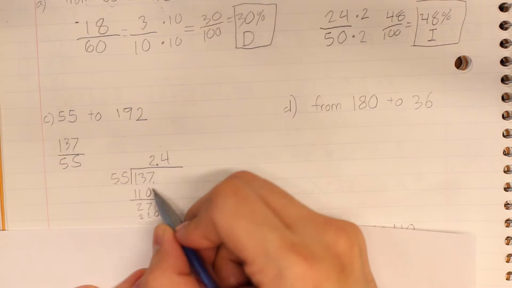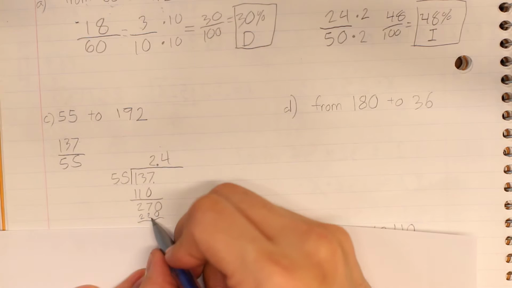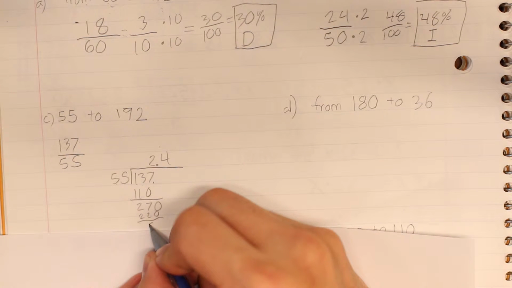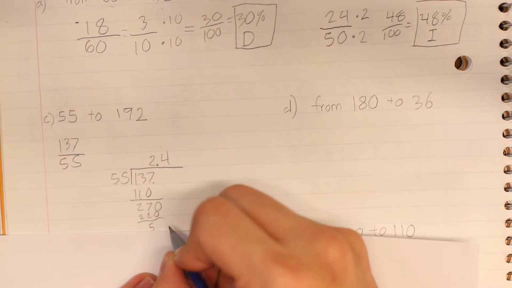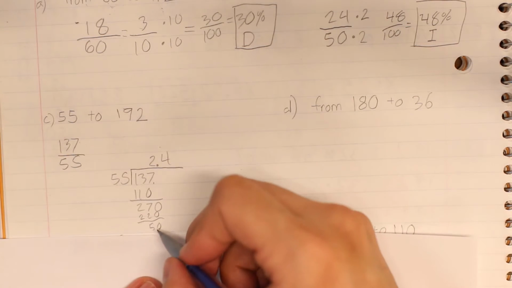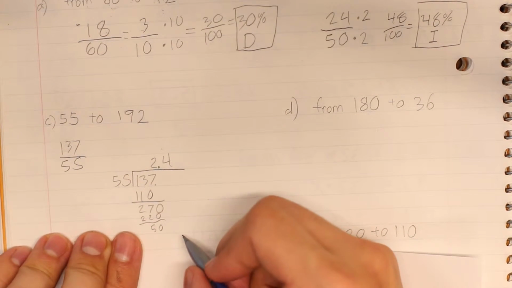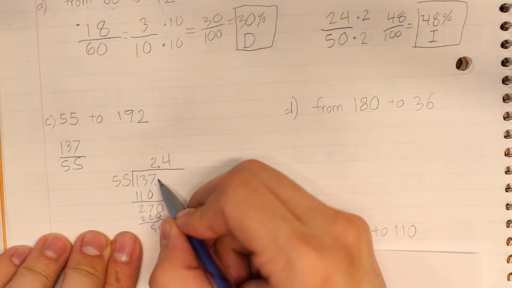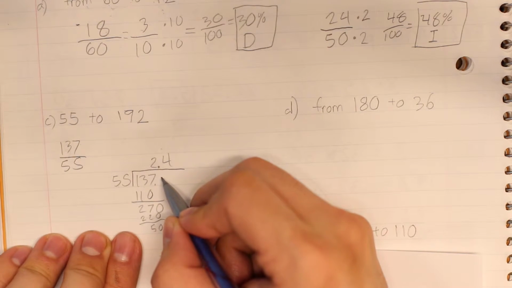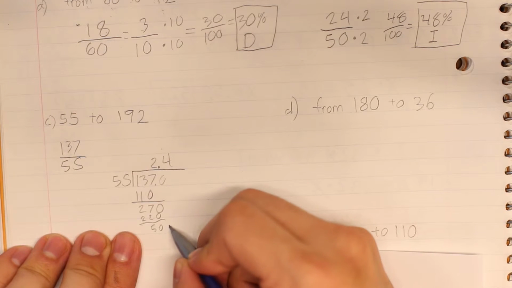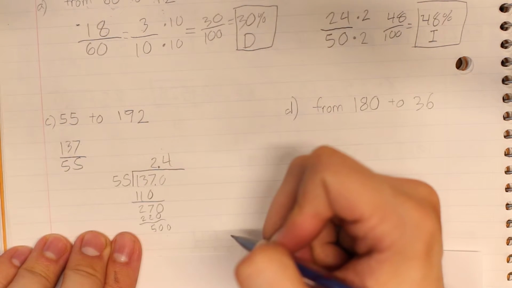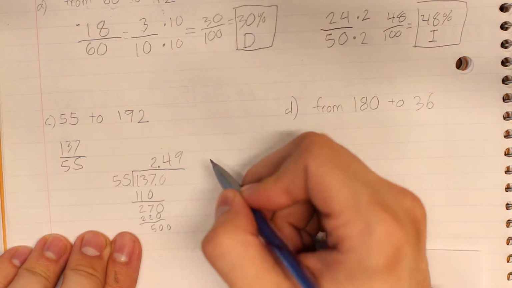And so if we subtract that, we end up with 50. Right? And then we just keep working this out. What is next up? We brought down another 0. Bring down another 0. It can go in there a total of 9 times.